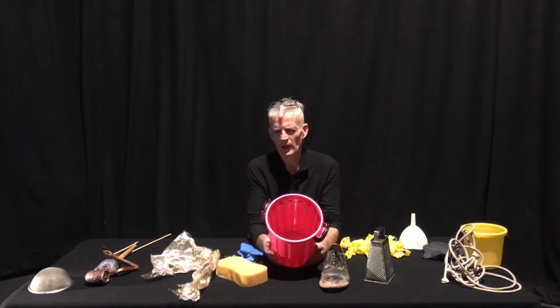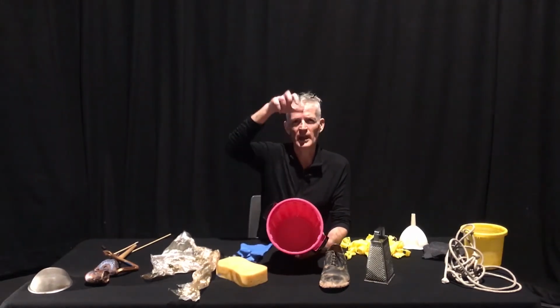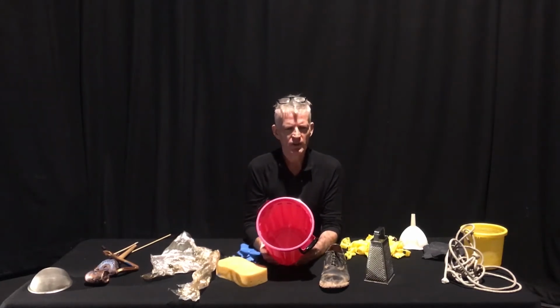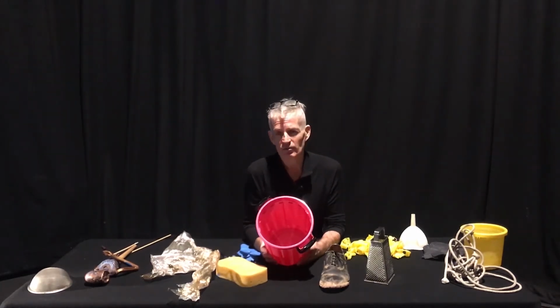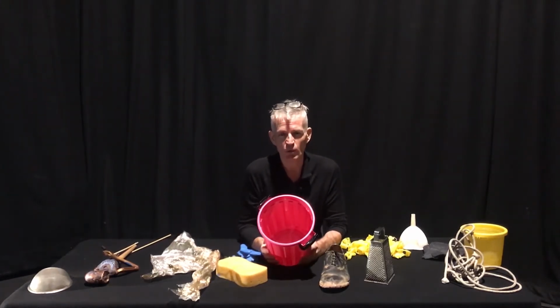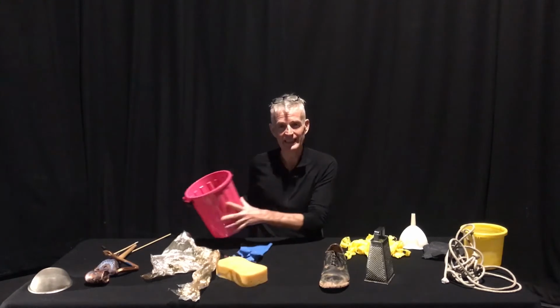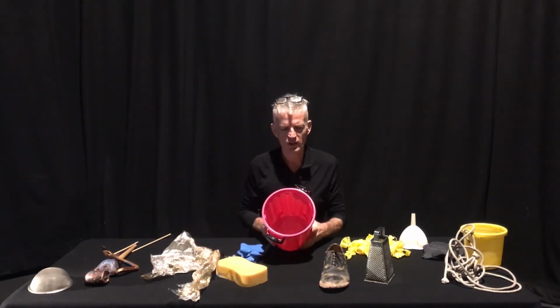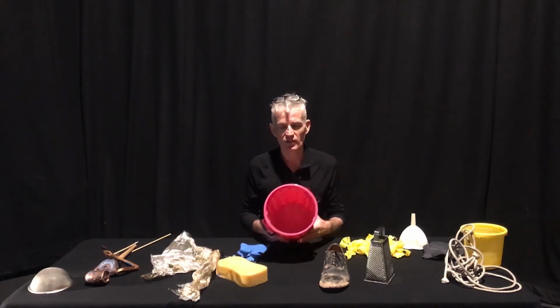For example, a piece of paper might be a rain cloud, or different objects become different characters. Simple characters might be spoons becoming people, which is more complicated. But what I wanted to do with you was to introduce these exercises that we're going to be using.